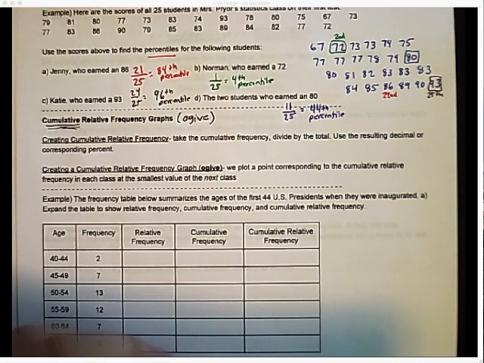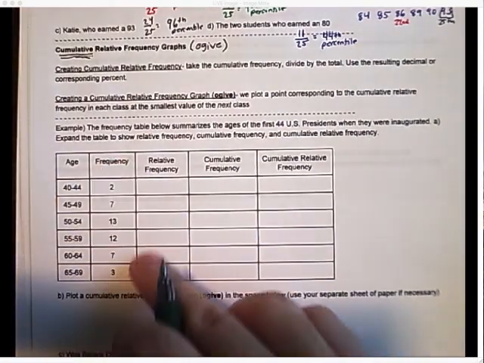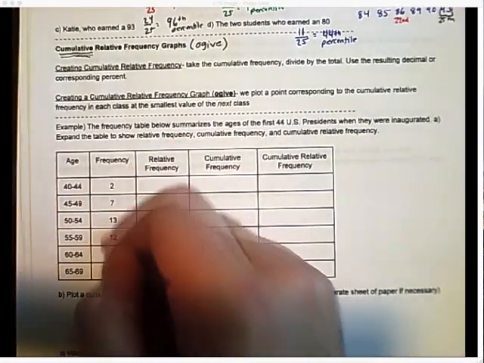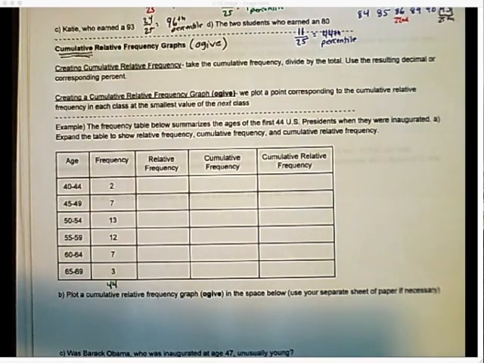So let's look at an example. It says the frequency table below summarizes the ages of the first 44 U.S. presidents. So that goes through President Obama when they were inaugurated. Part A, expand the table to show the relative frequency, cumulative frequency, and the cumulative relative frequency. So we already know that these are the frequencies. If we added up all these frequencies, we have 44 presidents. Okay, so that should add up to 44.